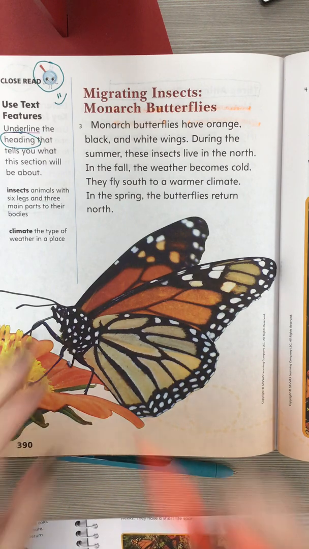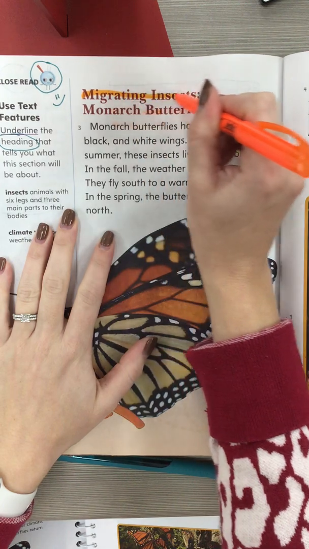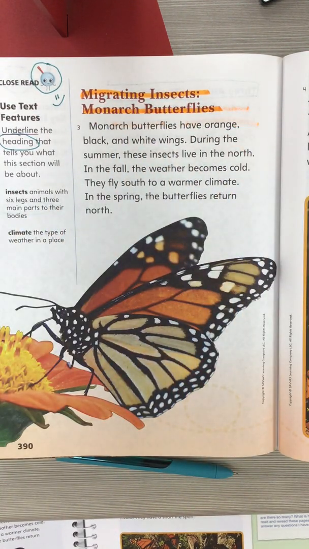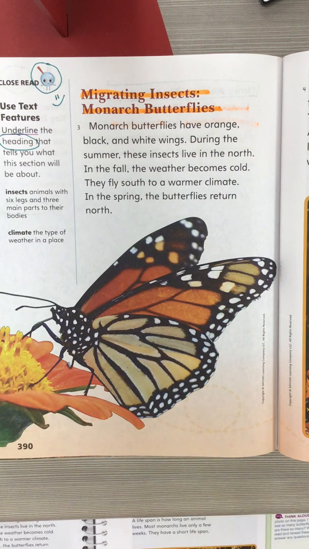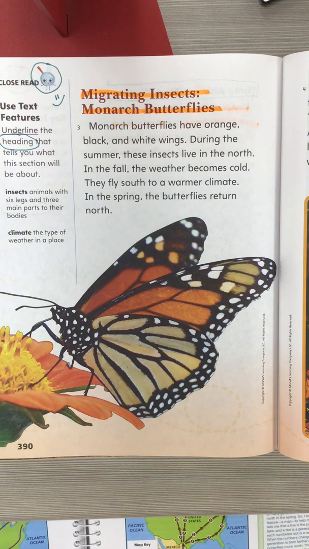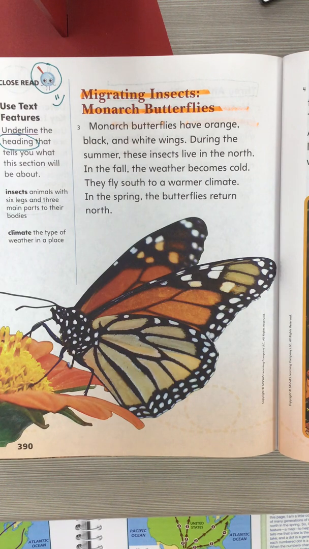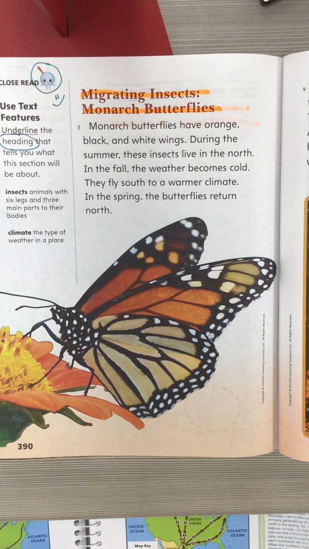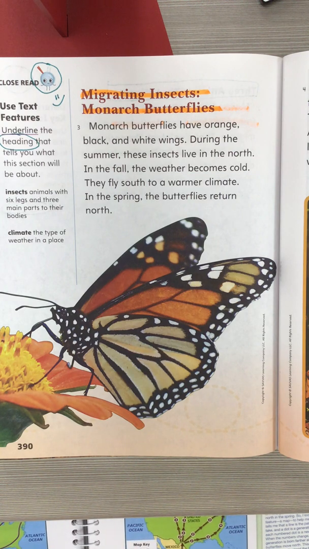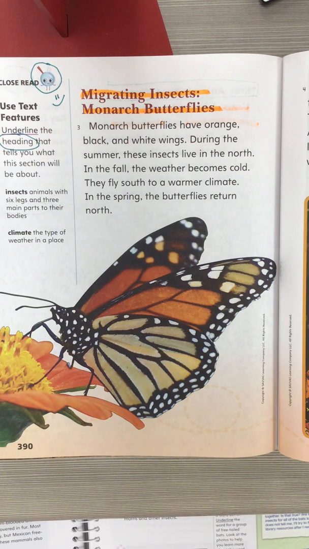How did you know it was a heading? It's big and bold, and it has a different color. Good job. Migrating insects, monarch butterflies. Okay, get that highlighted. Thumbs up when you're done.